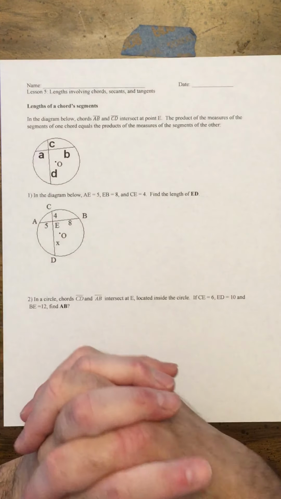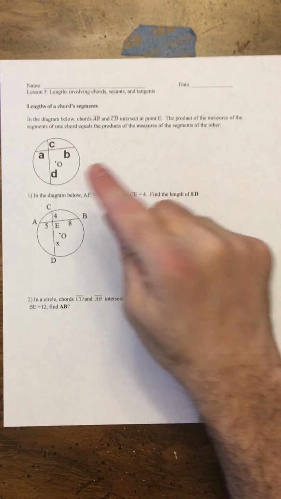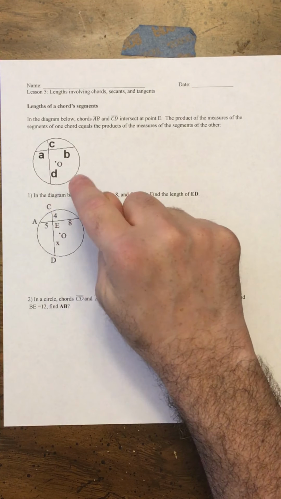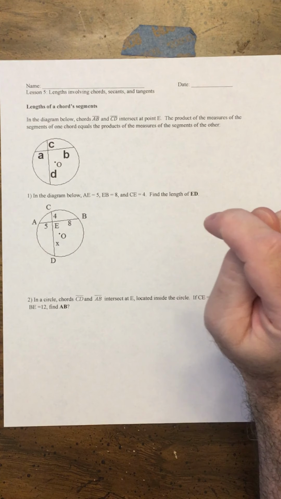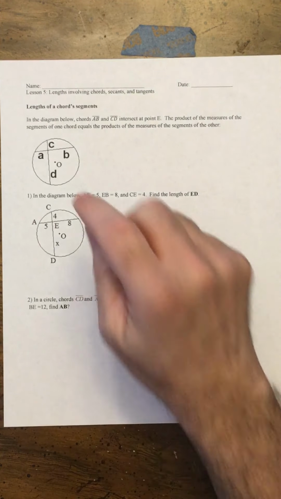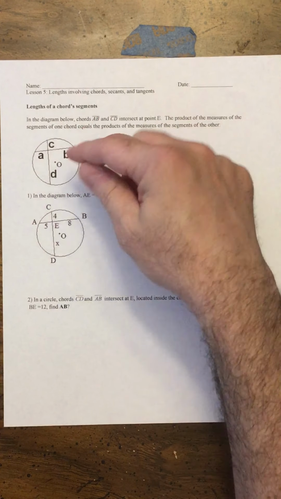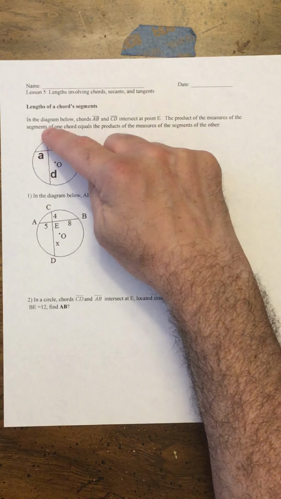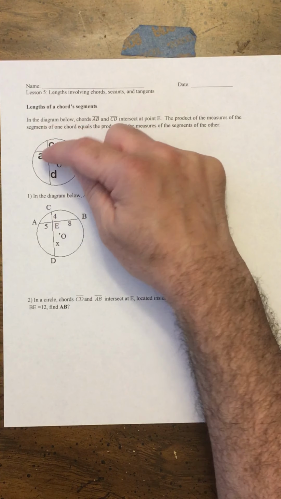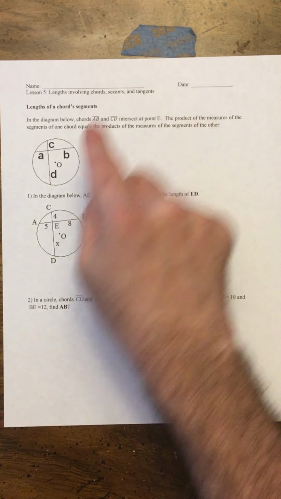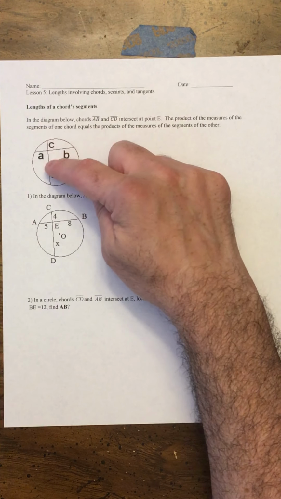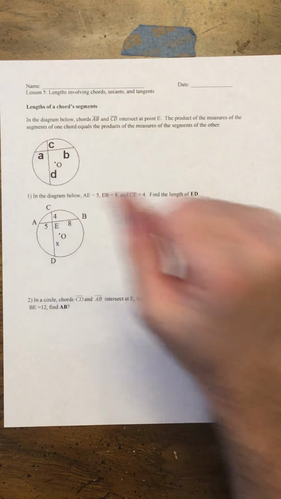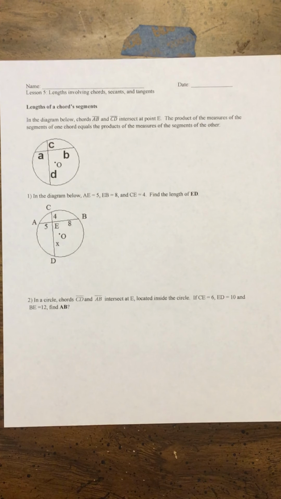All right, so lengths of chords, segments. Now, we've seen a diagram like this before where we were looking at the angles in here and the arc measures in degrees. Now we're not going to look at that part, but the lengths of these parts of the chords. See, this whole thing is a chord from C to D, and this whole thing is a chord, but they're in parts. There's the part that's A, there's the part that's B, there's the part that's C, and there's the part that's D. Okay, so in the diagram below, chords AB and CD intersect at point E.